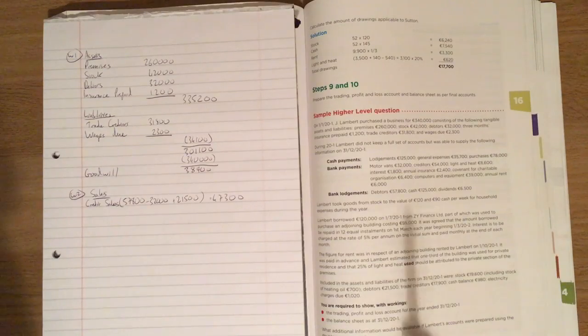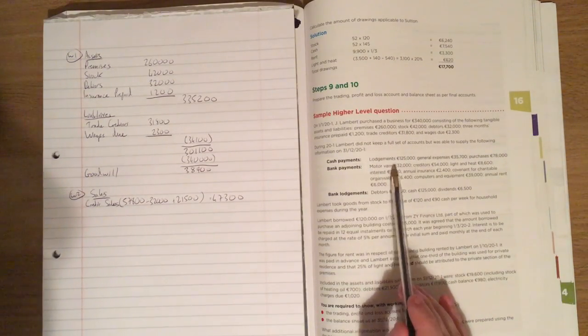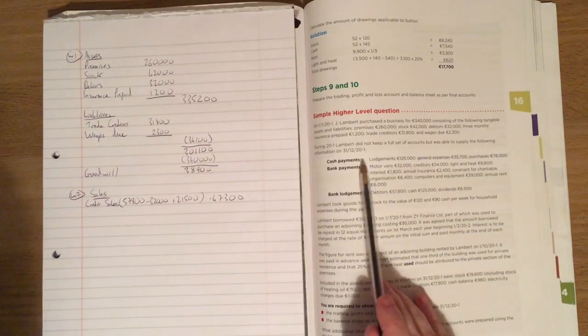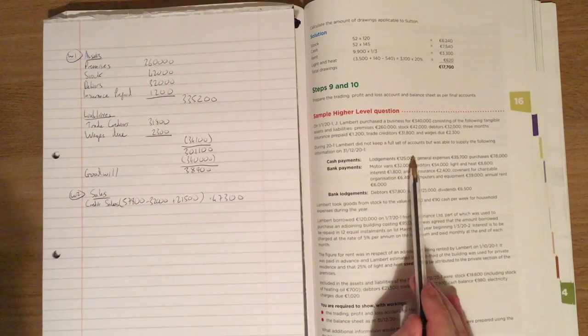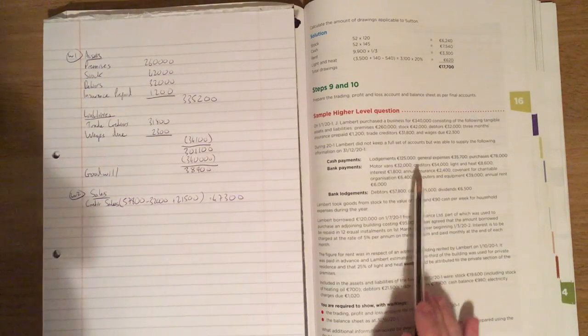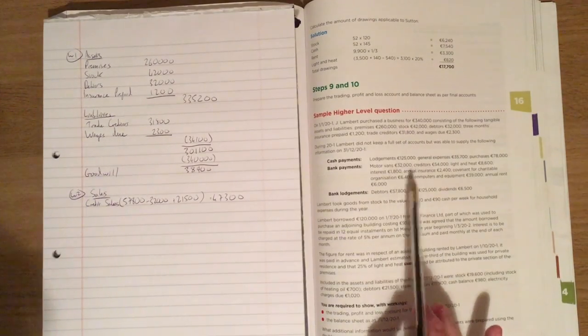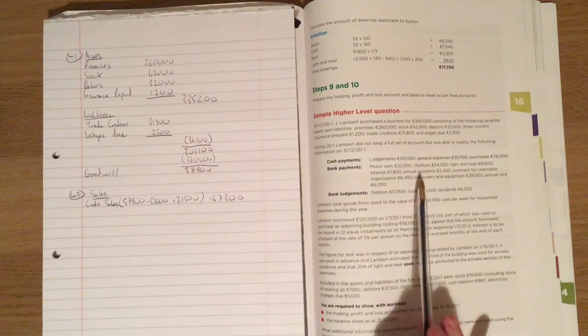Okay, so one thing just to be careful of here, this lodgements figure of 125 grand, that's down as cash payments because that is you taking money that you have received and then lodging it in your bank account. So you'll see the same amount going into your bank. So this 125 grand, this is you just moving money around.